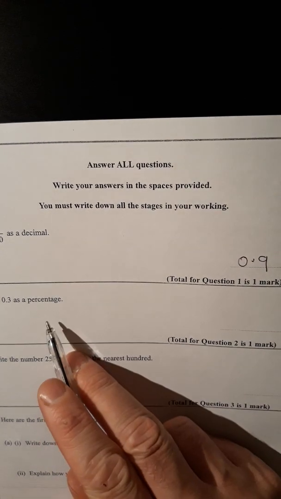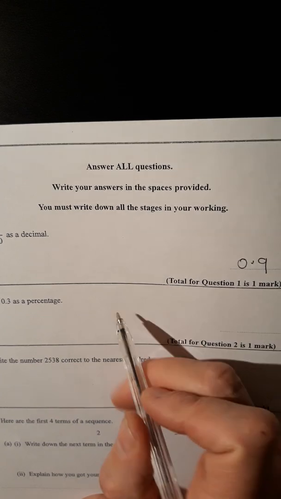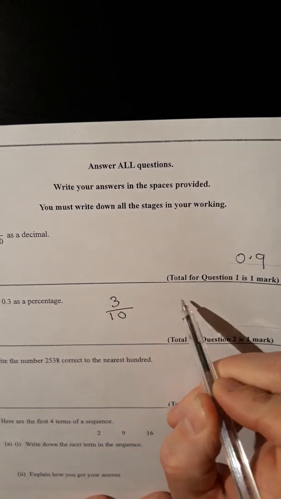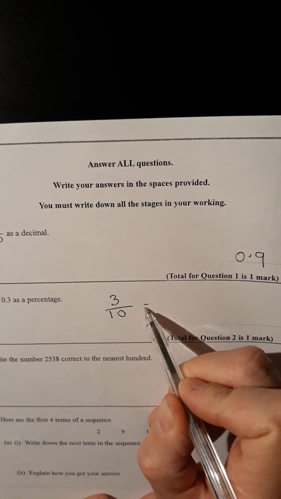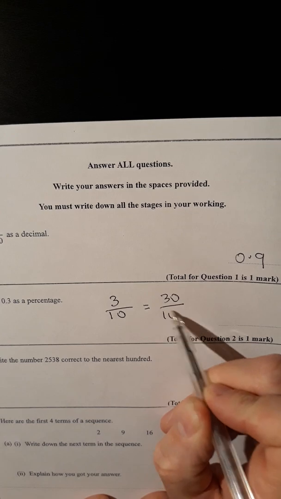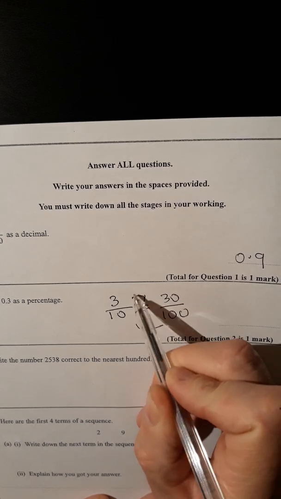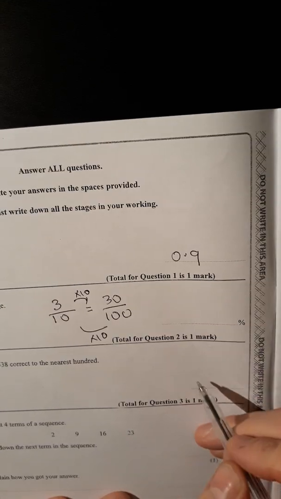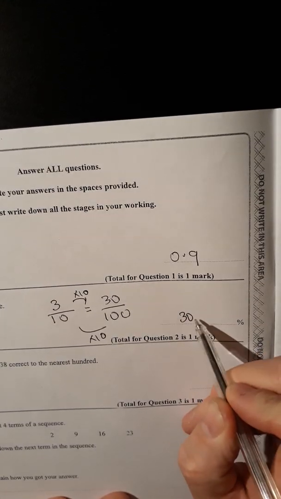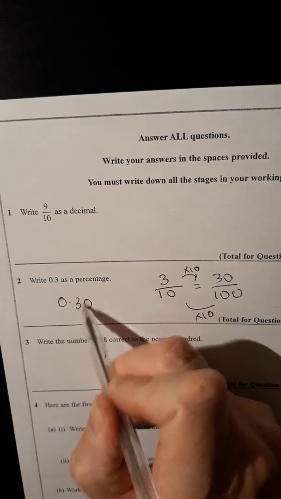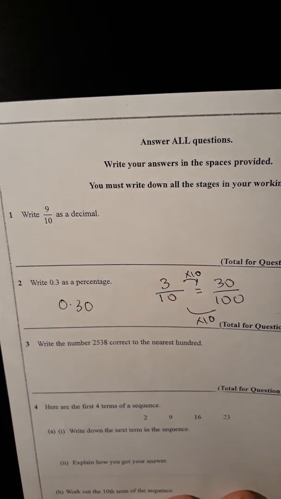Right, 0.3 as a percentage. Well, if we know that 0.3 is 3 over 10, we can make that into a percentage by writing it as 30 out of 100 by multiplying the numerator and denominator by 10, which gives us 30%. You also might have known that that's 0.30, which a lot of people will recognise as 30%.